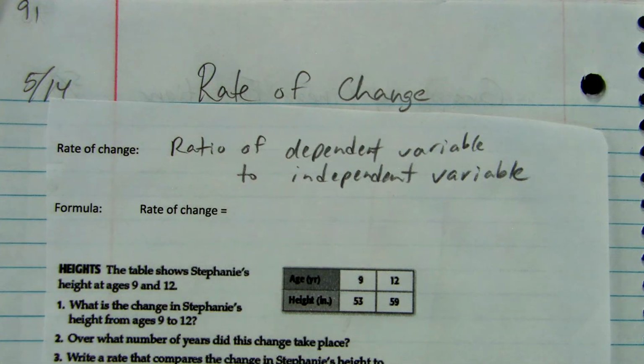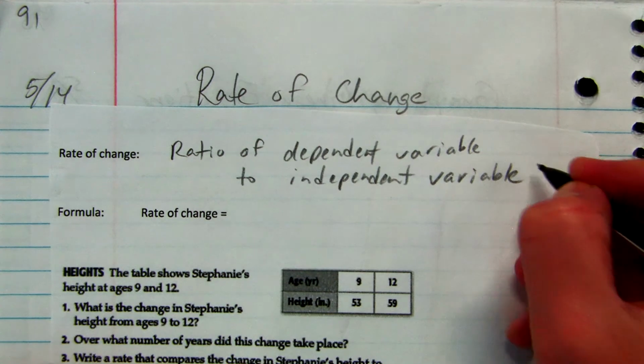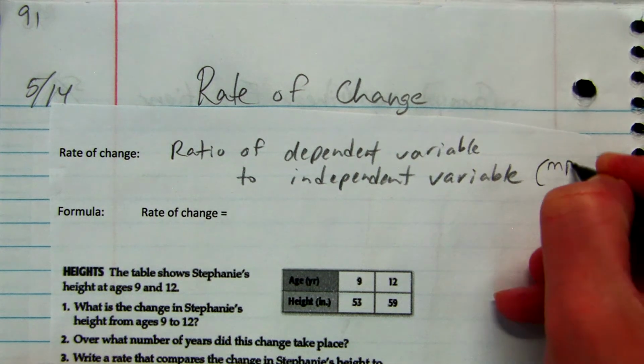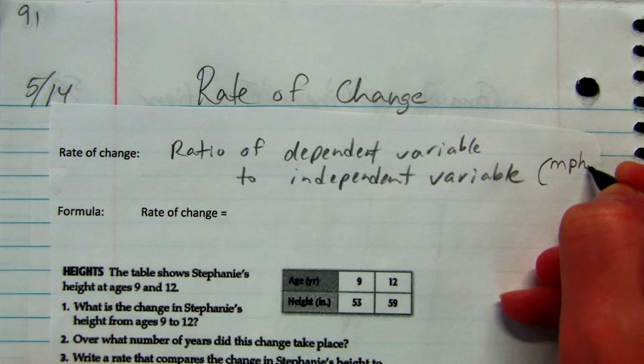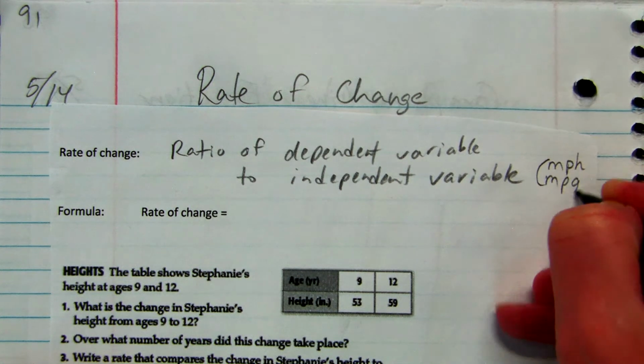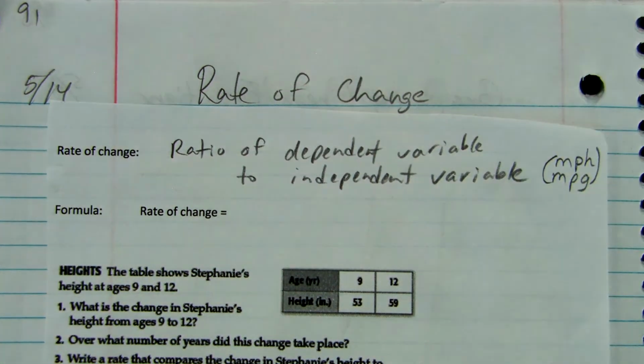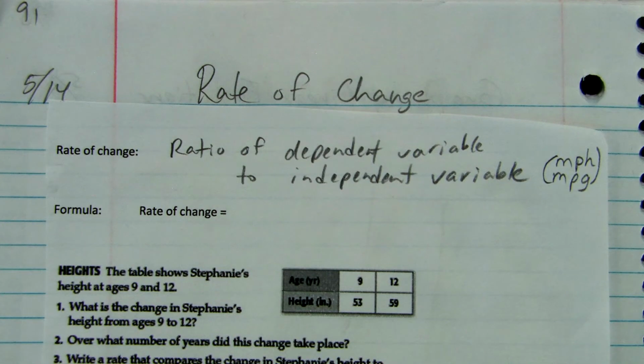We think about those things in science all the time. So if you want to put a little parentheses where you have your MPH for miles per hour. Oh, miles per gallon is another good one in your vehicle. How many miles can I go with a certain amount of gas?